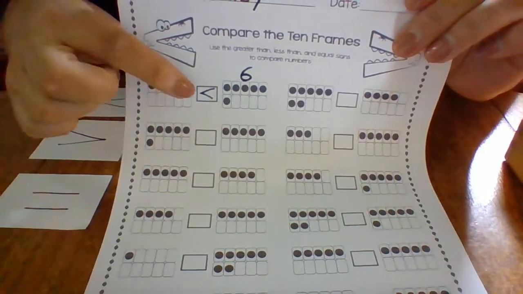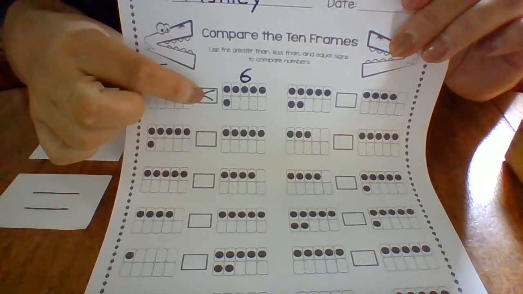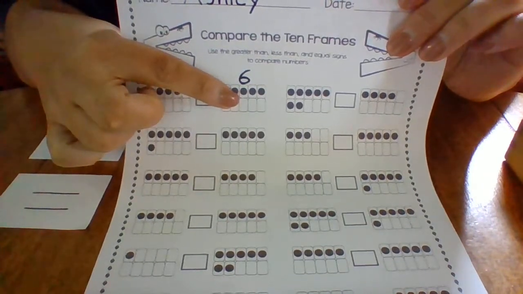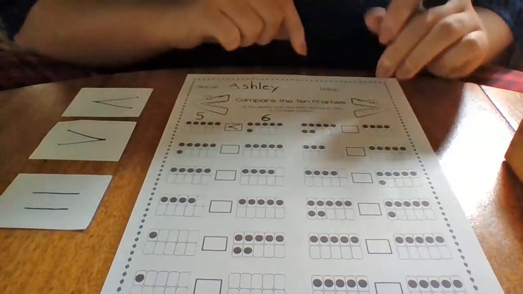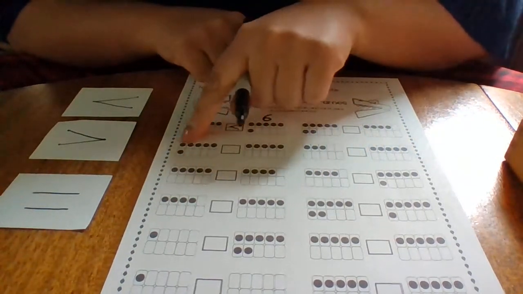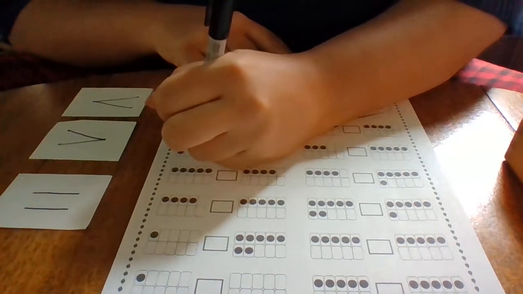That says 5 is less than 6. I can see that mouth is open to the larger number. Okay, let's look at these two. We have to compare them. I got 6. Count to make sure I'm right.